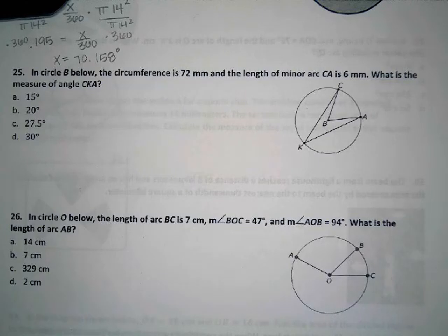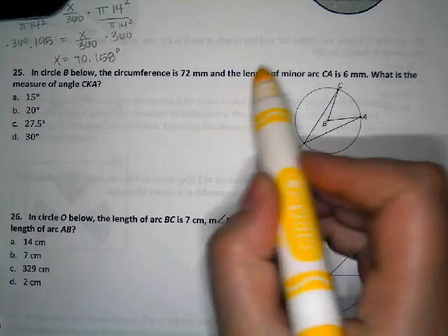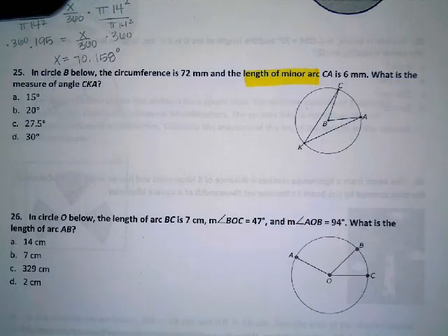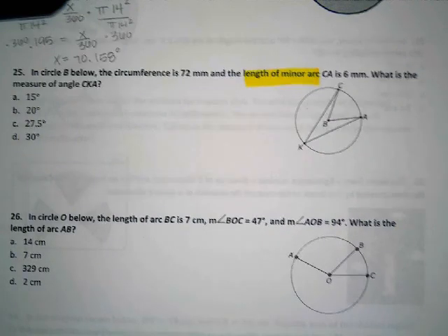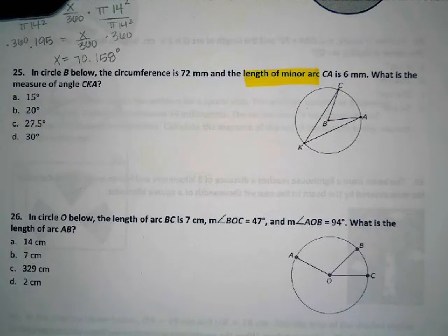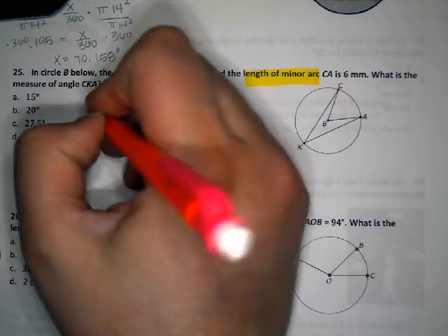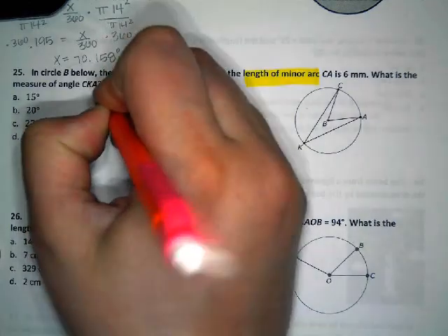Okay, so what I like to do is I look at the wording of the problem and I figure out which of the two formulas I'm going to work with. So if you look at number 25, it says length of the minor arc. And since it says length of the arc, that tells me I'm going to use the arc length formula, because it said length of the arc, it didn't say area of the sector. So then what I do as soon as I see that wording is I write down the formula for arc length. So I'm going to say arc AB is the measure of AB divided by 360 times 2 pi r.